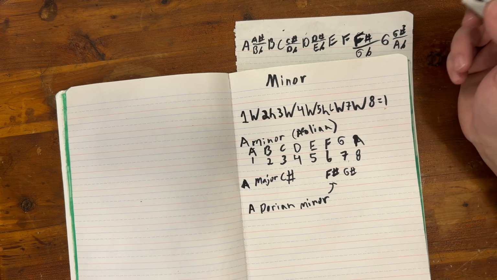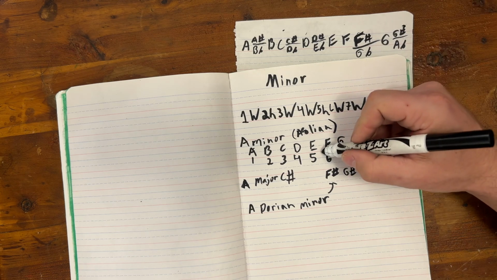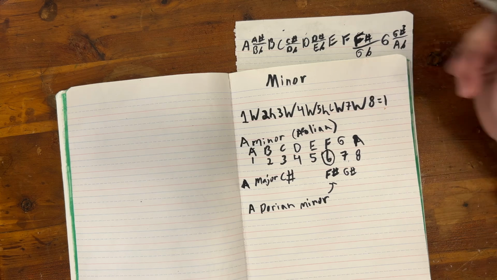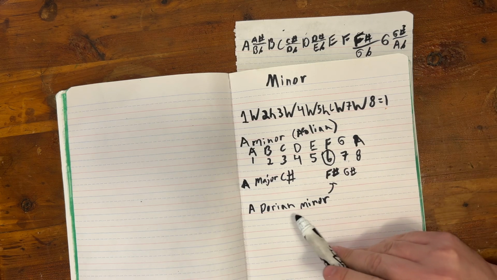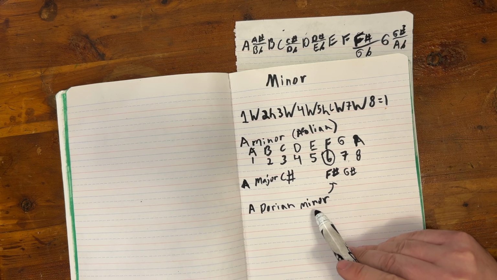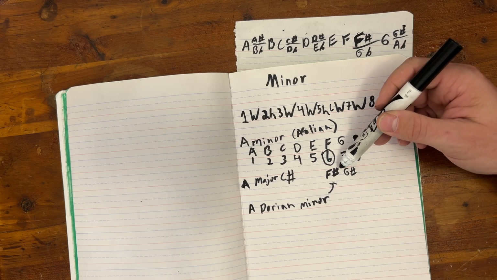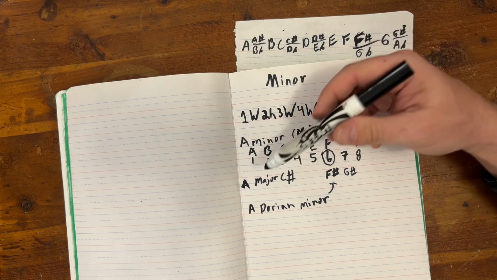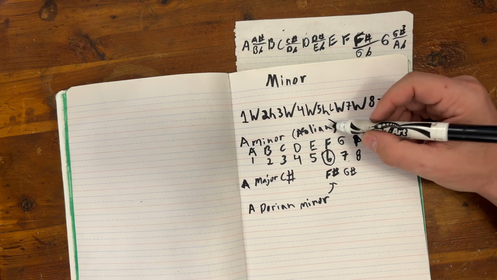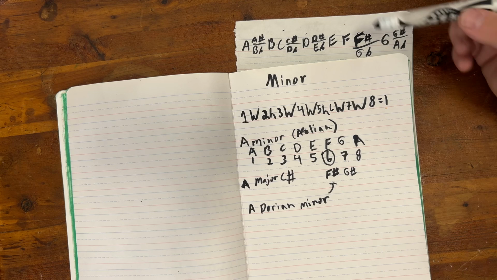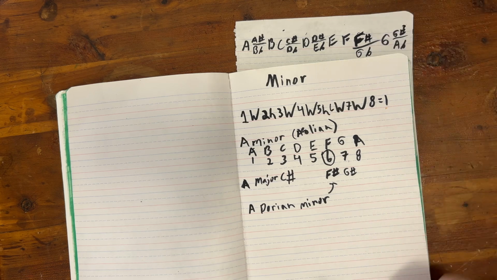What number is it? 6. Okay, we're talking about that 6th letter, 6th note in your scale. The Dorian minor keeps the same thing as the major scale at that spot. The Aeolian minor flattens it a half step.